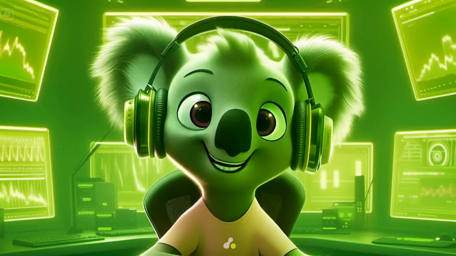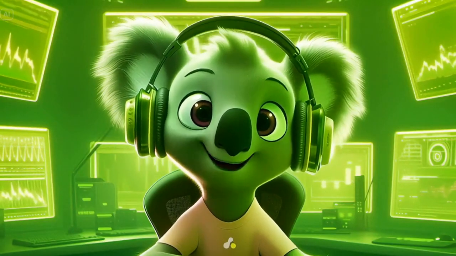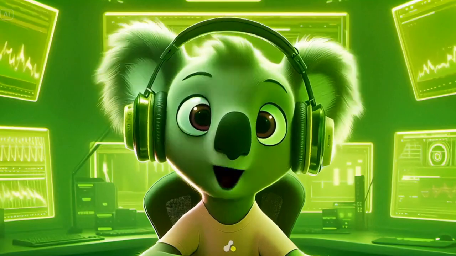And there you have it, legends. Using AI to add sound will take your AI video projects to a whole new level.